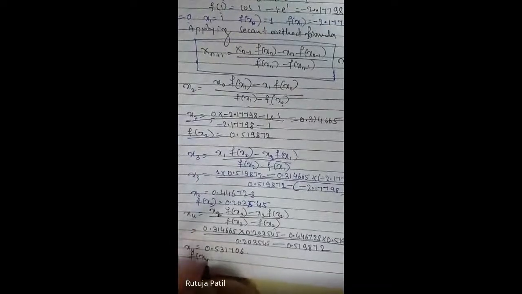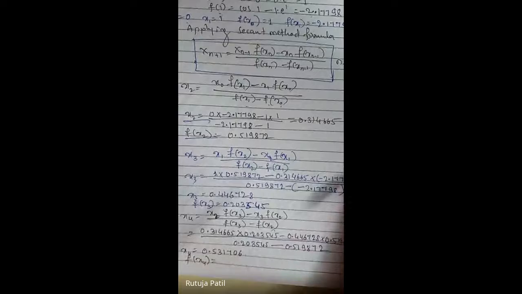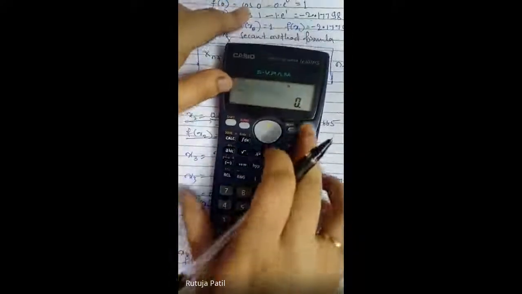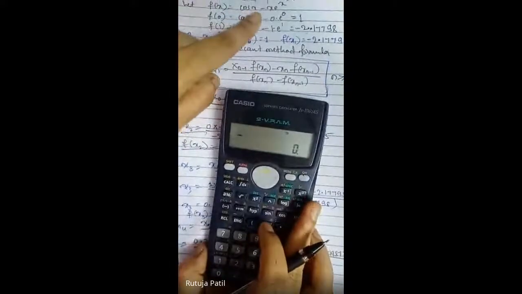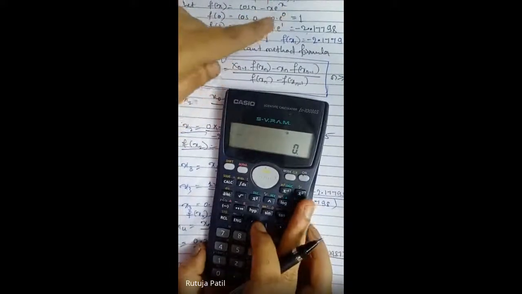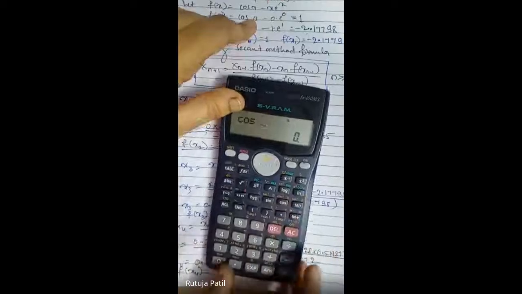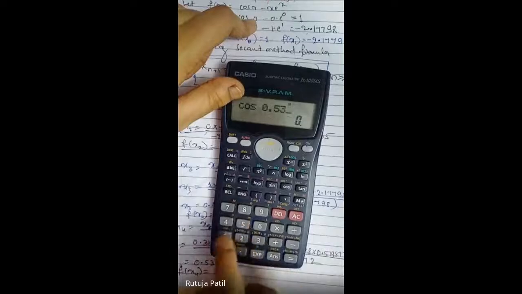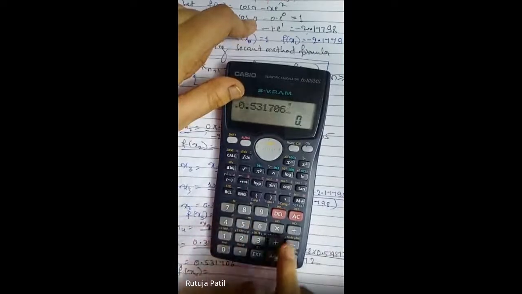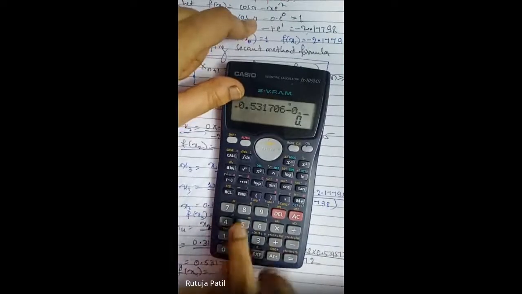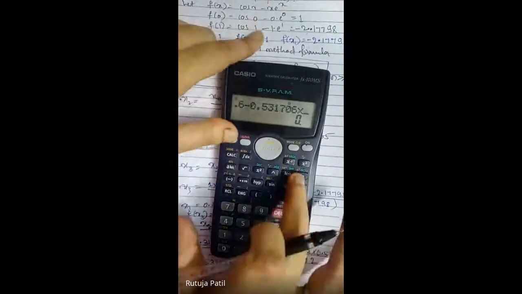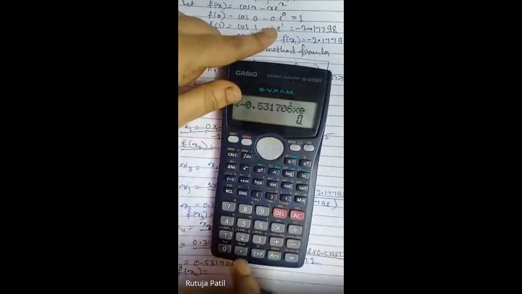0.531706. Okay, now find the f of x4. So we have x4 as 0.531706. The given equation is cos x minus x into e to the power x. So cos, what we got here, x4 value 0.531706, minus 0.531706 into e to the power the same.